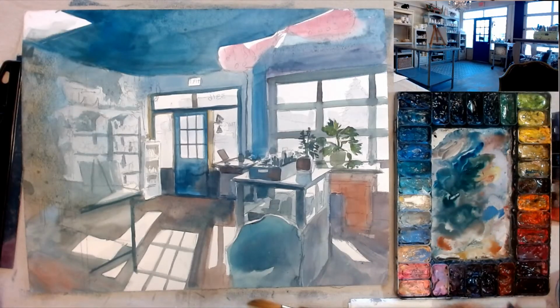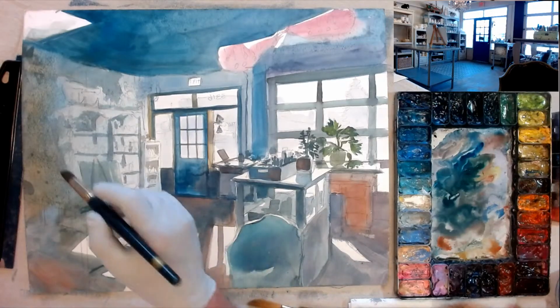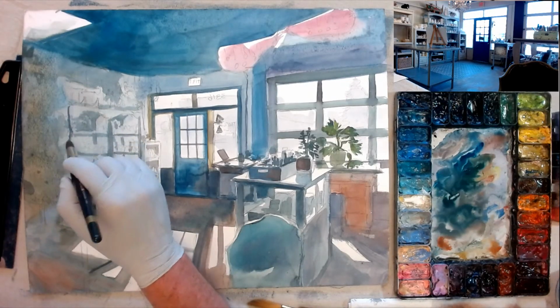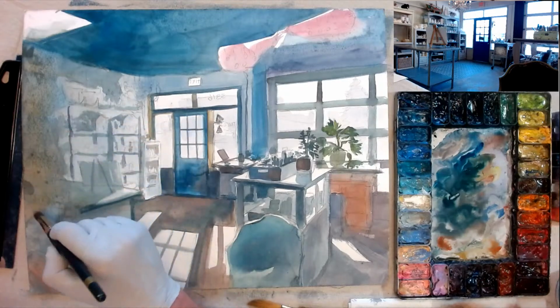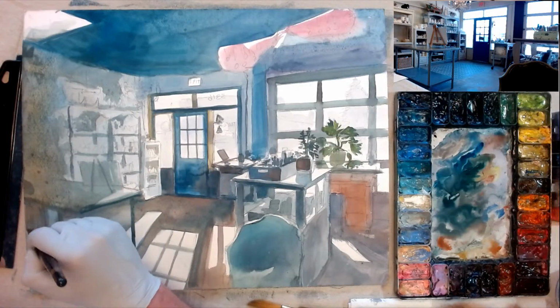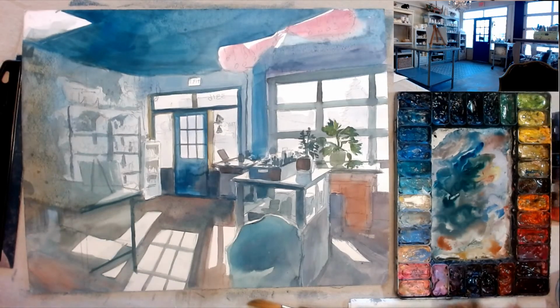And again, looks complicated because it's so big, but I'm still painting like I normally do with my smaller paintings. I'm just simplifying. I'm trying to simplify areas too. And so this part right here should be nice and dark.